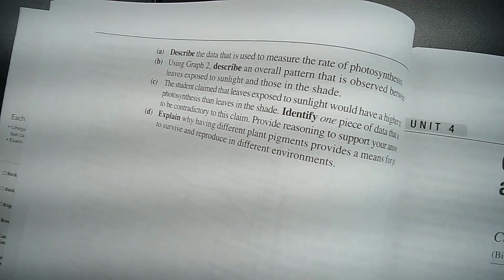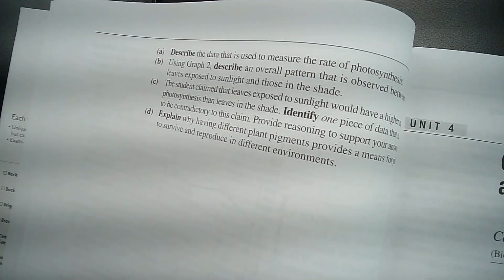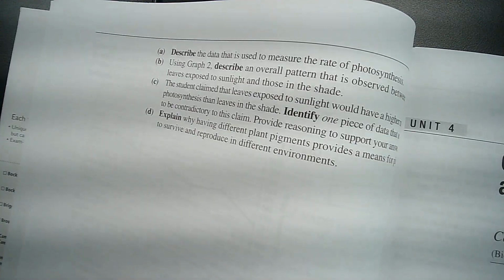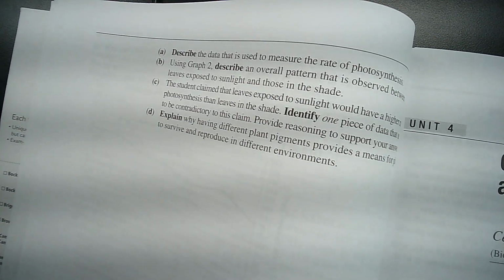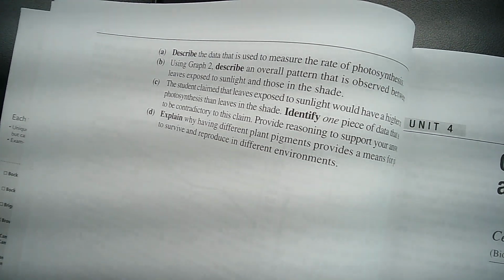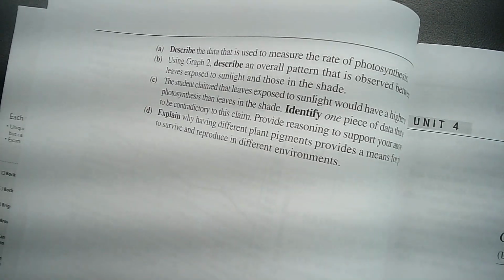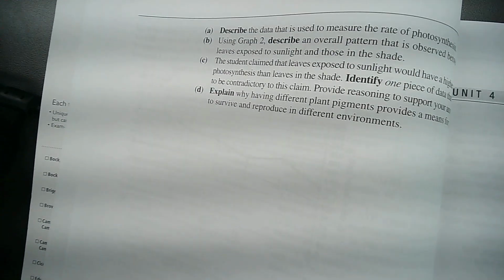These pigments capture light energy from the sun, so you would think there would be a direct relationship between their concentration and the rate at which photosynthesis occurs. But chart 1 also contradicts this, because it shows that the leaves in the sunlight have a lower percentage of open stomata, and that would limit the uptake of CO2. This would be expected to reduce the rate of photosynthesis. So that's why there's a bit of a contradiction.